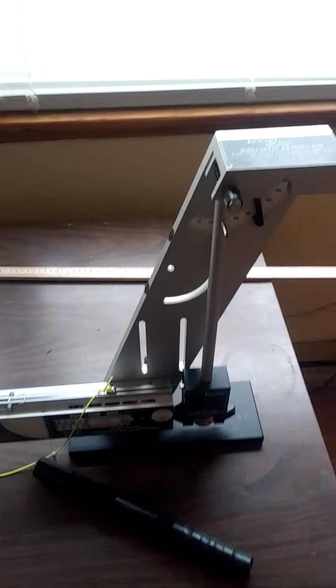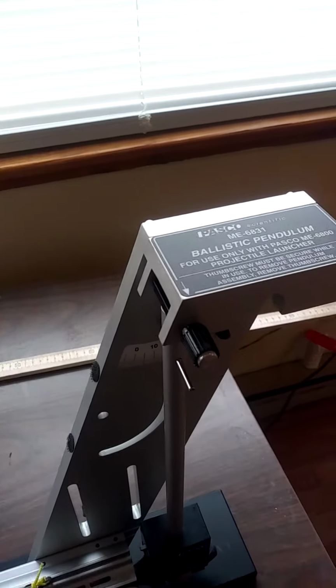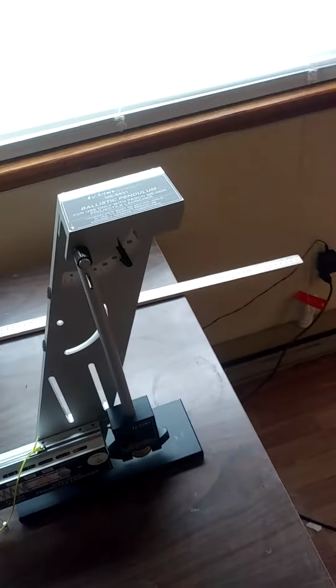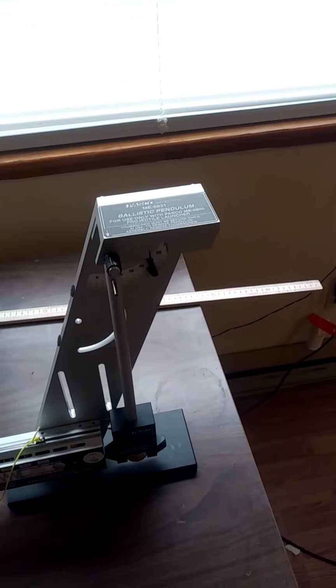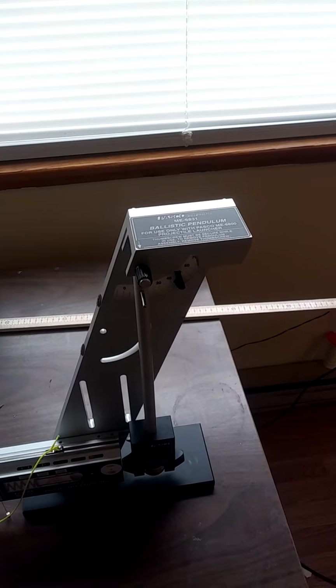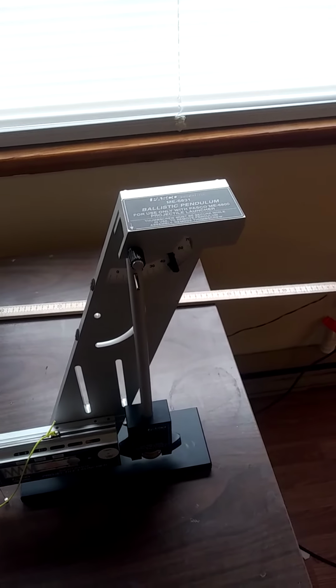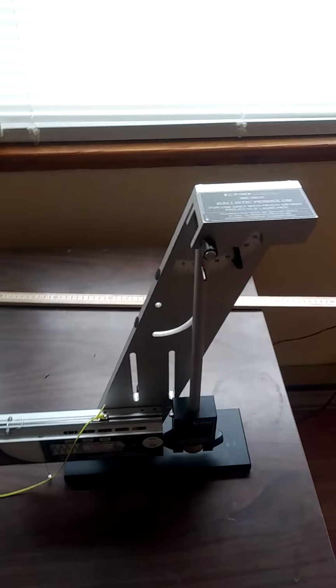Okay, so this is the ballistic pendulum experiment. I understand that this is a bit weird. I'm doing this mainly just to feel like I'm still actively involved here. So I'm going to try to keep these videos short, hopefully under 10 minutes. So I'll just start going through the process.